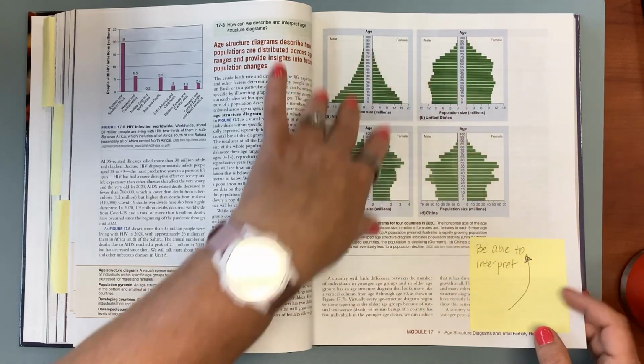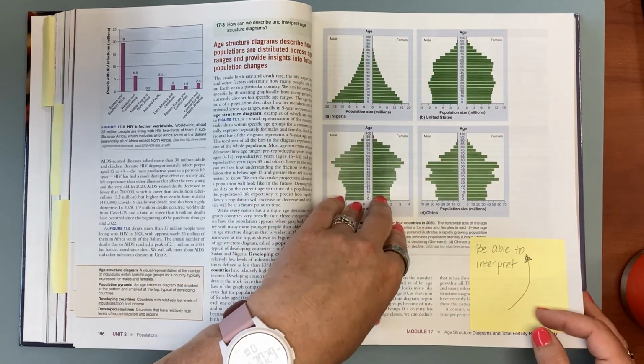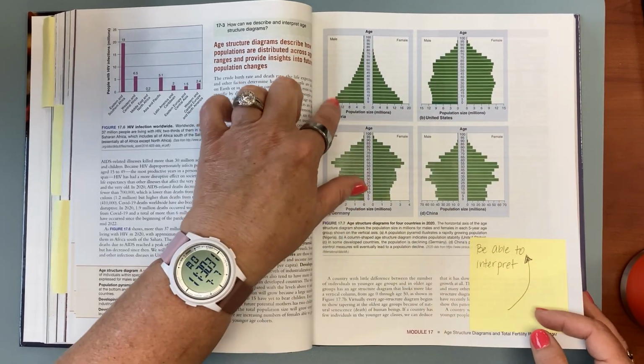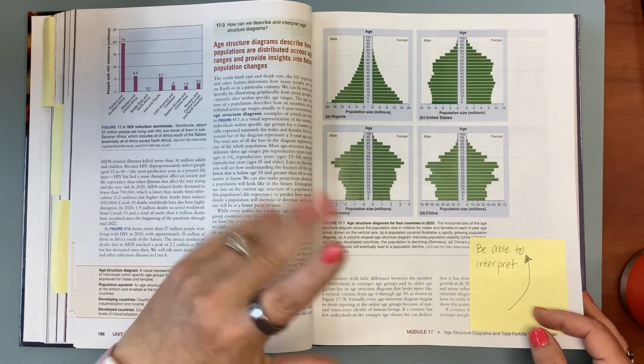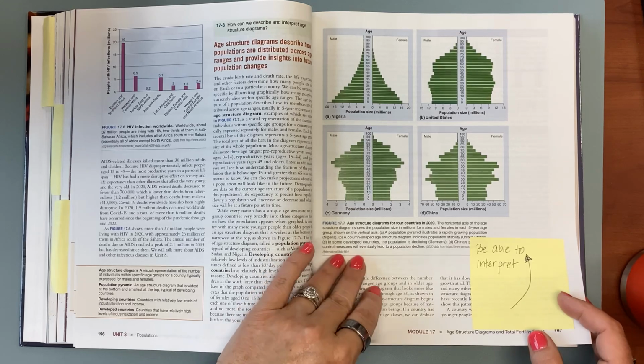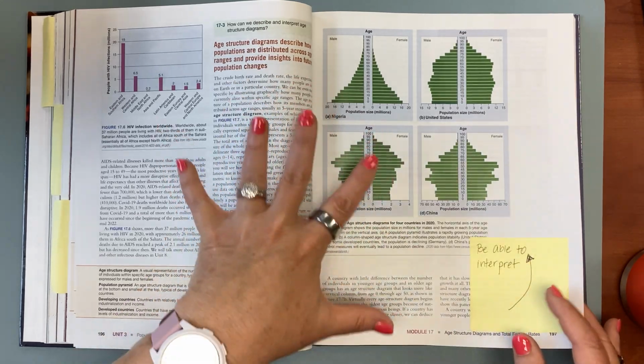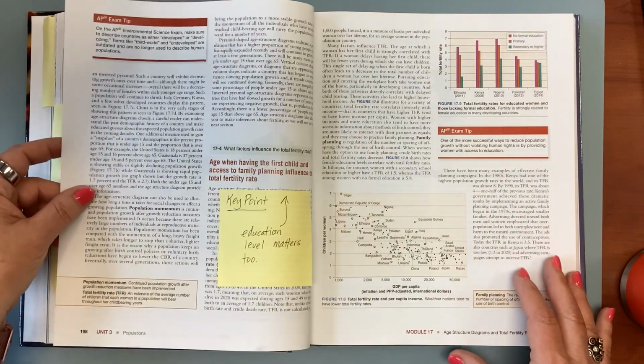You should be able to interpret that just by looking at the image. And then you should also understand what is shown on the population age structures, those diagrams, or the population pyramids. So make sure that you understand all of that. So again, read through this to be able to figure that out.